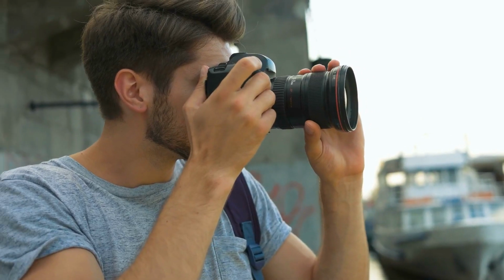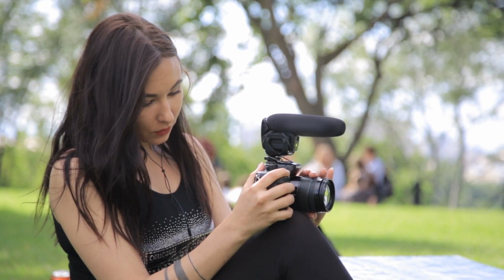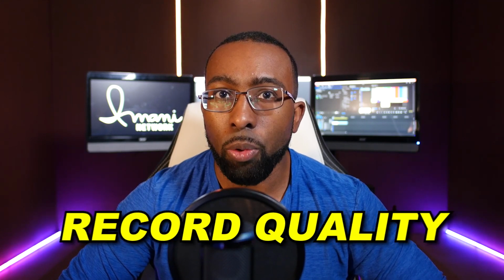These are digital cameras that were originally created for photos, but over time they got video functionality, and now they are the low-cost alternative to shooting video productions. When searching for the right kind of these cameras, there are a couple things you need to look at. The first thing is the record quality.